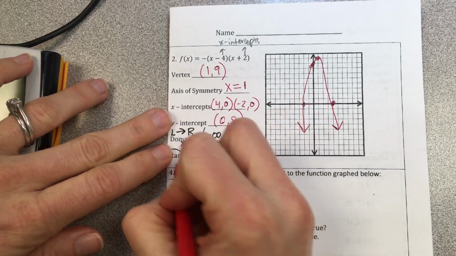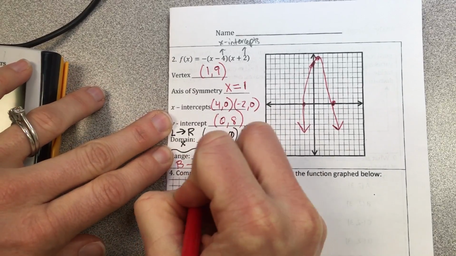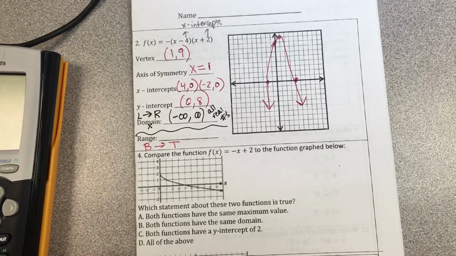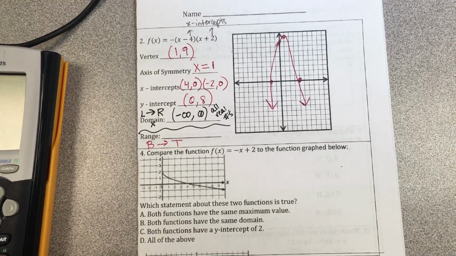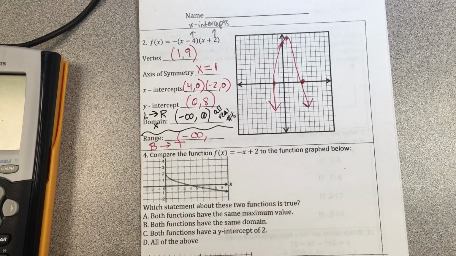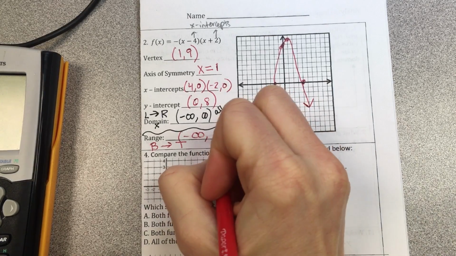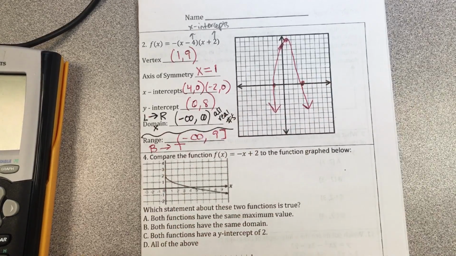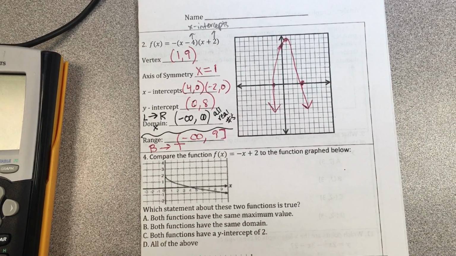Range is bottom to top. You always have to go in that order, bottom to top. On the bottom, does the parabola go forever? Yes. What is that called if it's going to the bottom forever? Negative infinity. On the top, does it go forever? Okay, where's it stopping at? You got to give me the y value this time. Negative 9 or positive 9? Positive 9. And this one will be a bracket. Again, don't lose sleep over that.